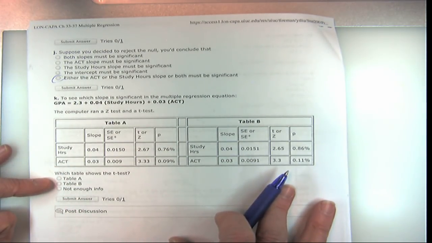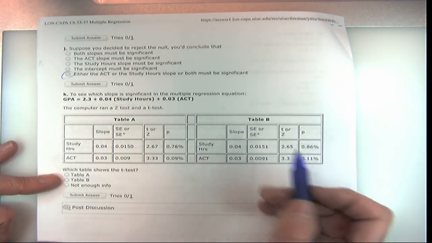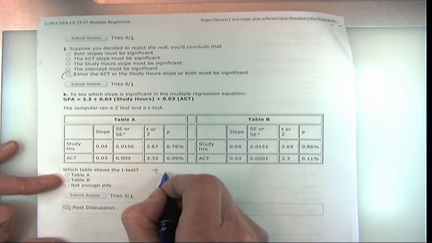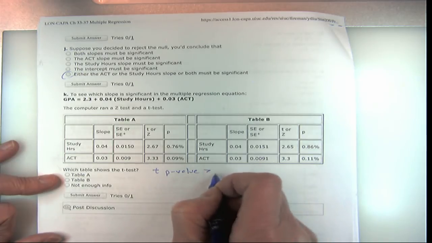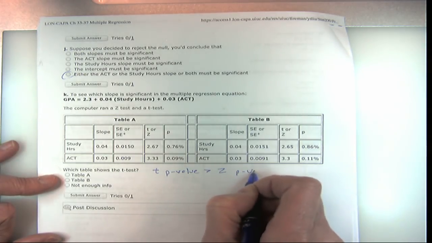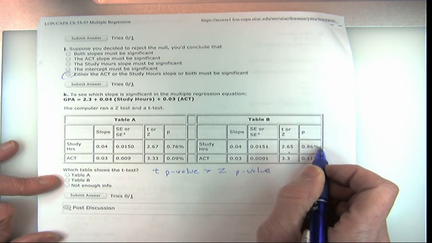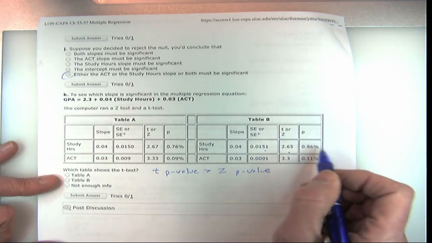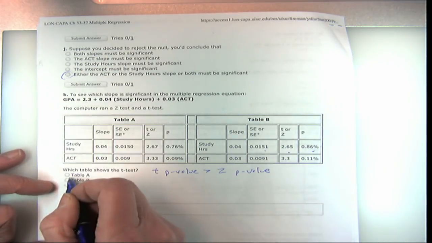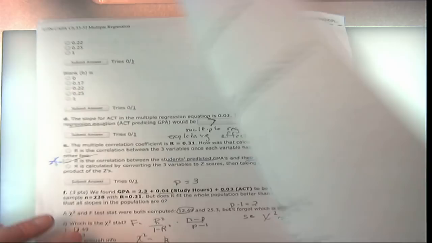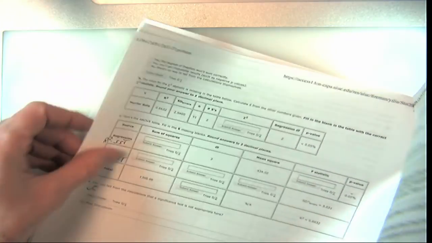Which table shows the T test? This one's pretty easy. The T test p-value will be greater than the Z p-value. That's an easy one. You can see this is it, also it's going to have a bigger slope. So this is the T. And I just want to show you, where's the R squared problem? Does R squared go up or down? It must be in, if you add a variable, R squared goes up.